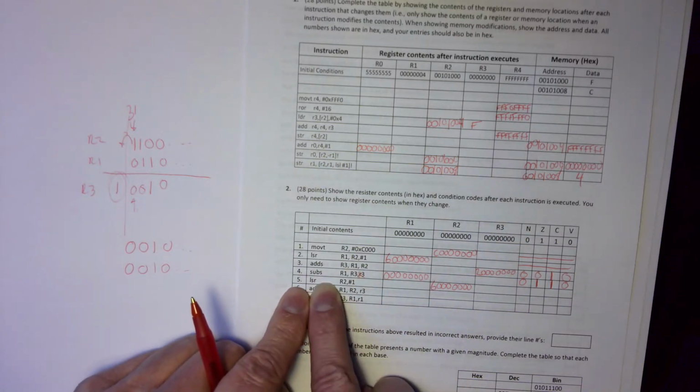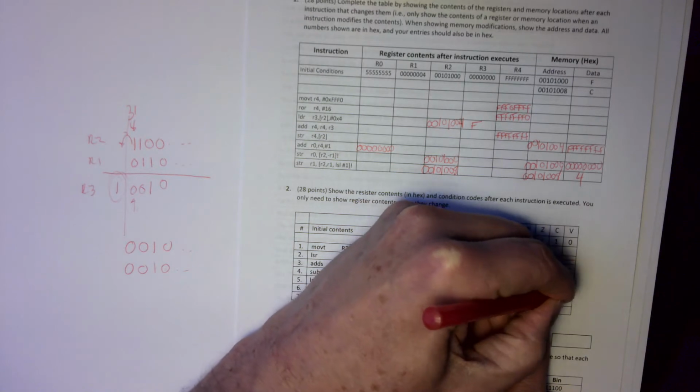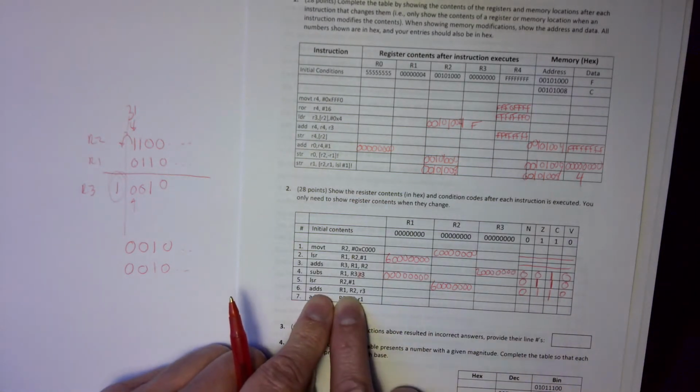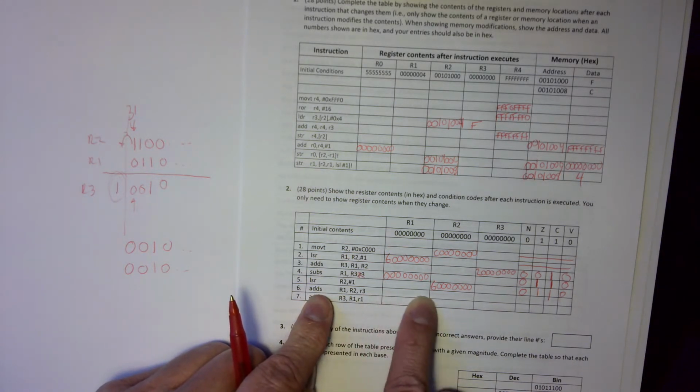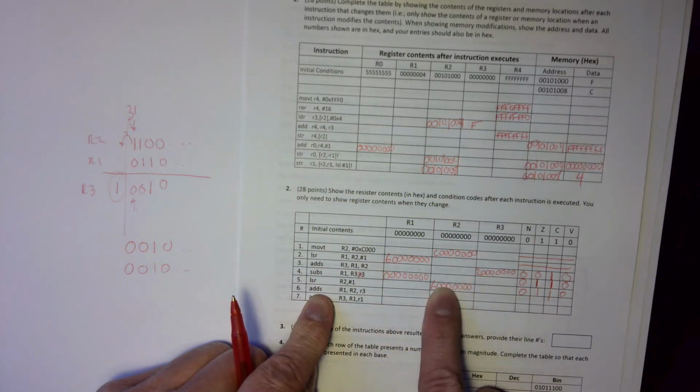Status flags, no S, they stay the same. There's the status flags. All right, now I'm going to add into R1. So I'm going to change R1. I know that's getting a new value. And I'm going to add R2 plus R3.